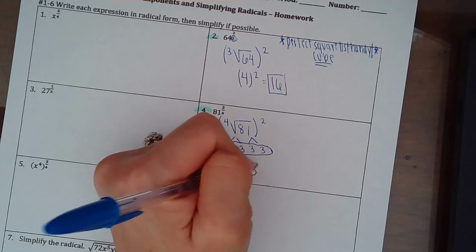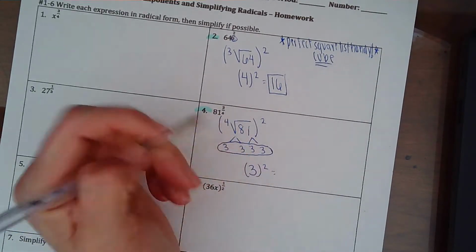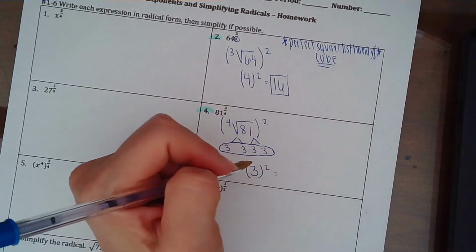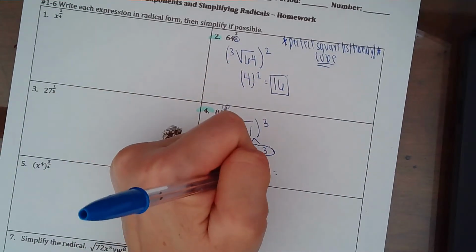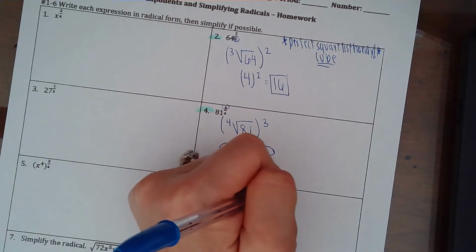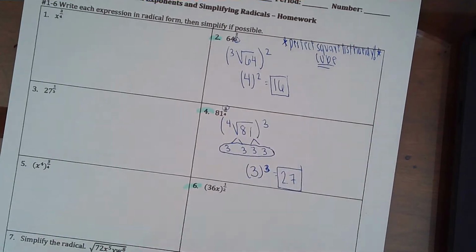It would be 3. And then you would need to square it, which would be... not square it. This is a 3. You would need to cube it. And 3 cubed would be 27.